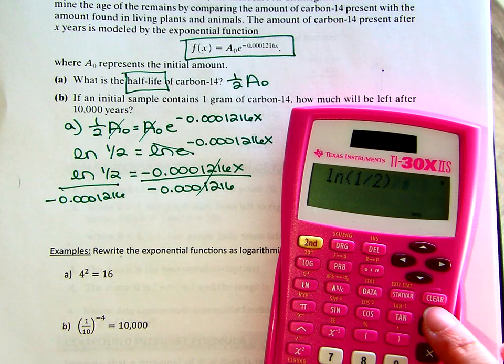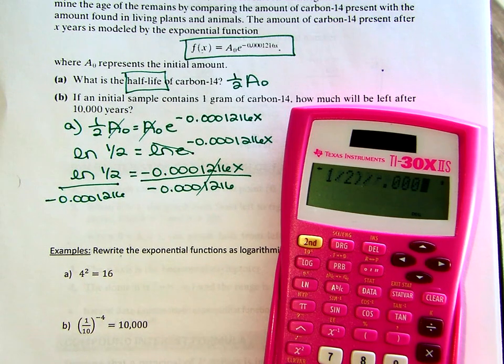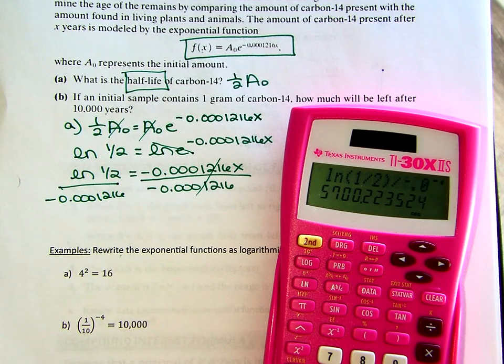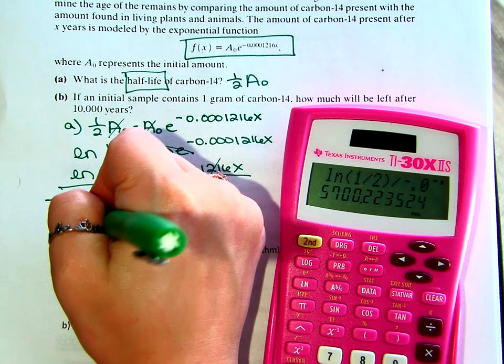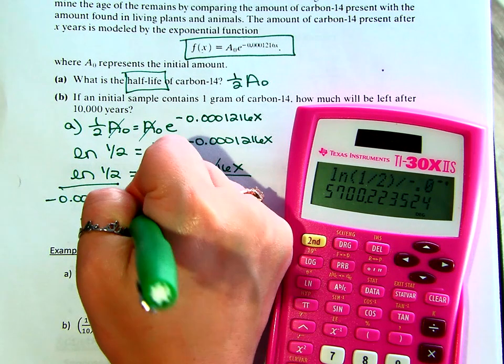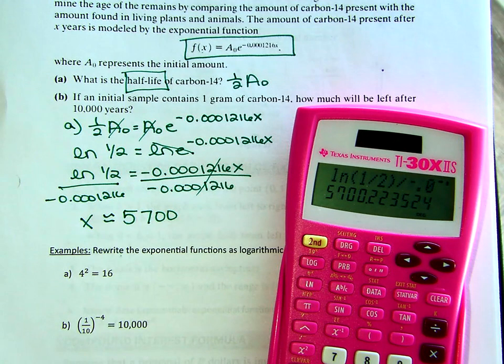Are we leaving 1/2 in a fraction the whole time, or are we just putting 0.5? It doesn't matter. I put 1/2 as a fraction, but you could put it as 0.5. It should compute out the exact same way. So we find that the half-life of carbon-14 is approximately 5,700 years. So it takes 5,700 years for me to get half as much carbon.